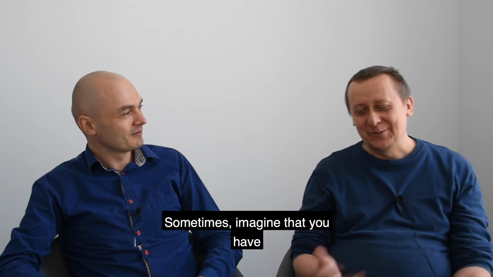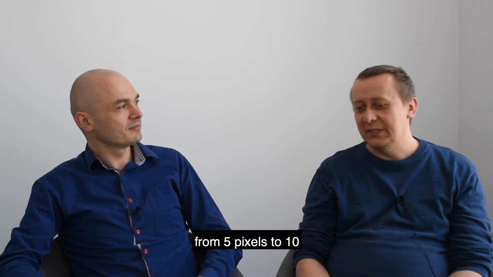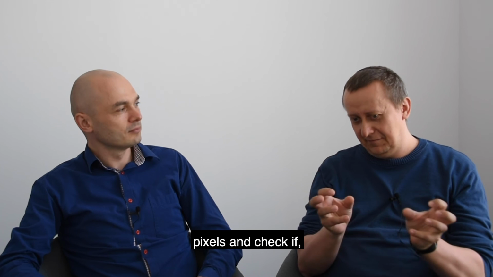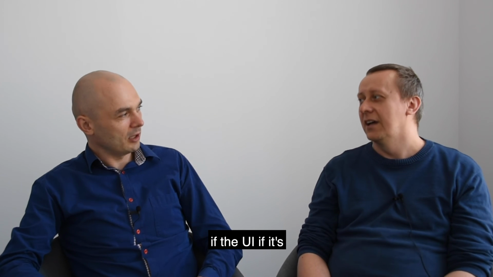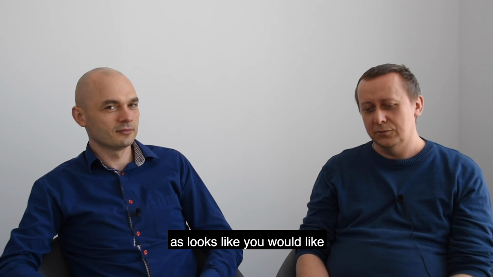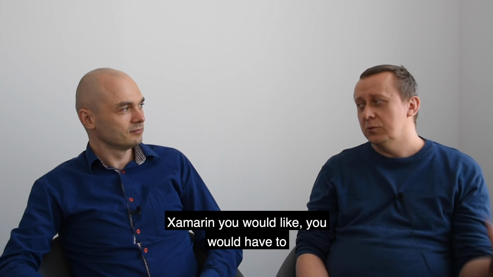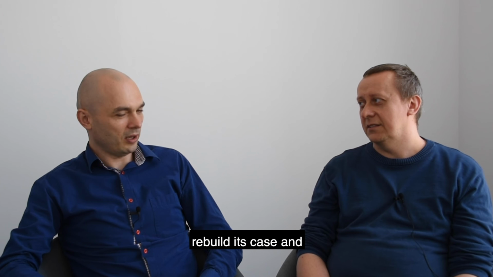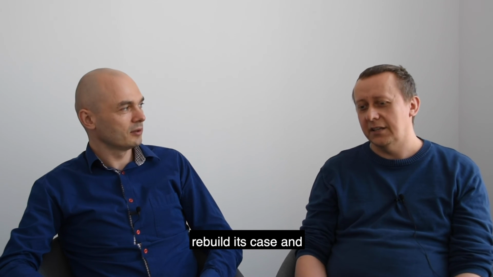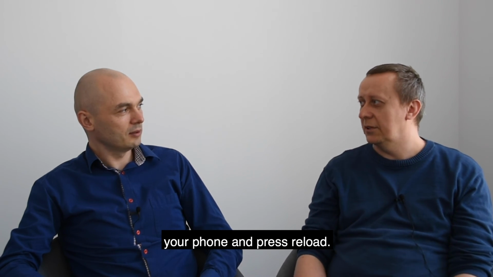Imagine that you have to change your UI from 5 pixels to 10 pixels and check if the UI looks as you would like. Then on Xamarin you would have to rebuild it. And in React Native you just shake your phone and press reload.